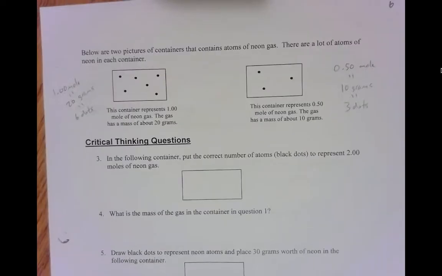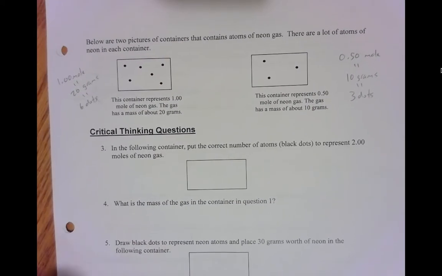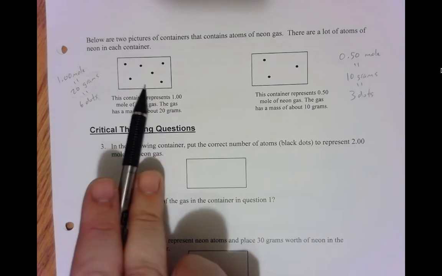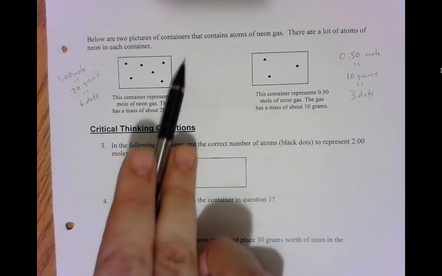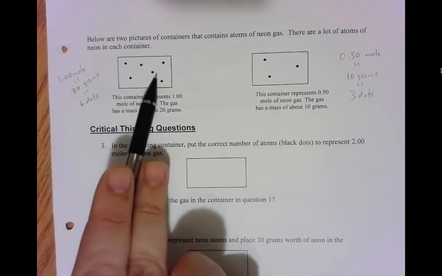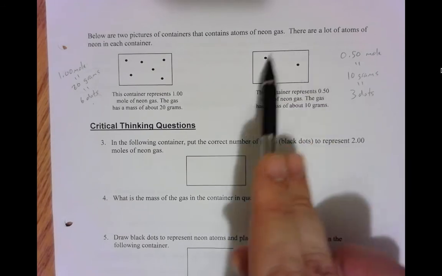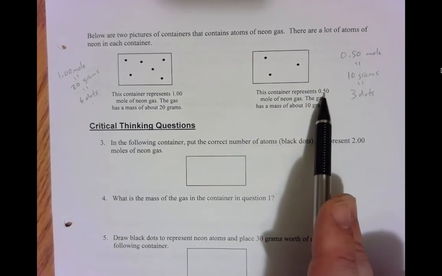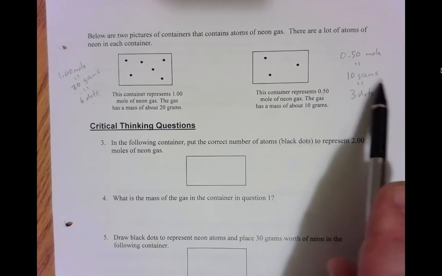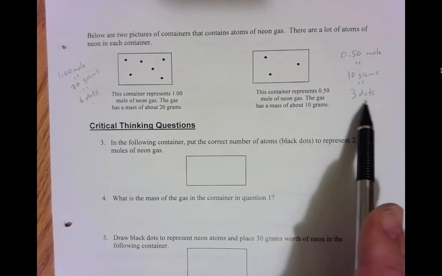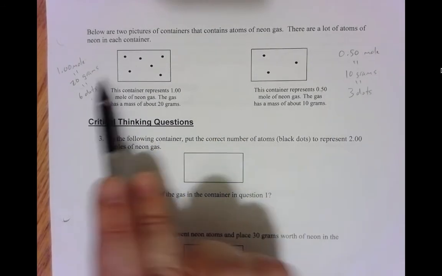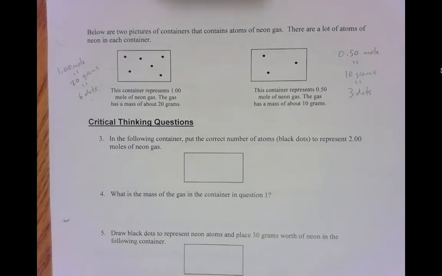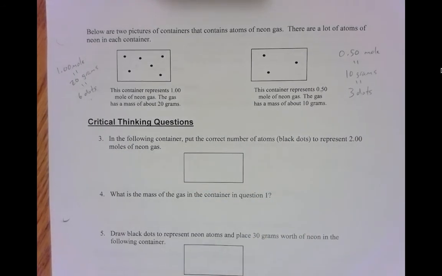Before we start using that number though, we're going to take a look at the relationship between moles. So, to help us, we have 2 boxes. In this first box, it tells us right down here that we have 1 mole. This 1 mole of neon is equal to 20 grams. And then I counted the dots and told you that it was 6 dots. We can do the same thing on the right side. So on the right side, it tells us we have 0.5 moles, we have 10 grams, and then I counted up the dots, which is 3 dots. That makes sense because we have half as many dots, so we have half as many moles, and we have half as many grams.